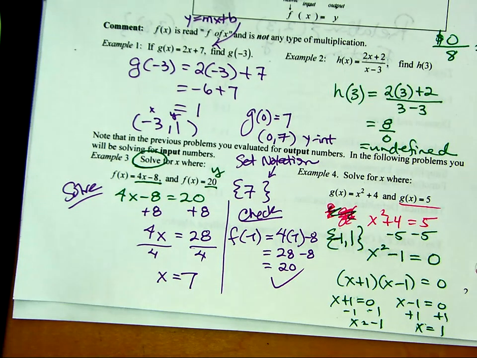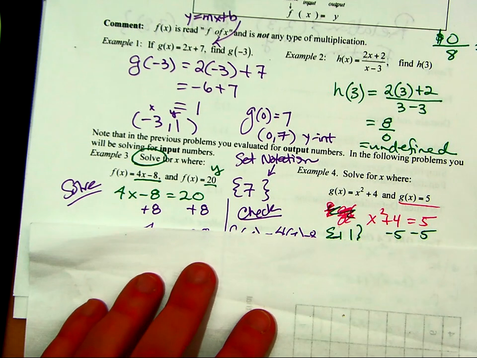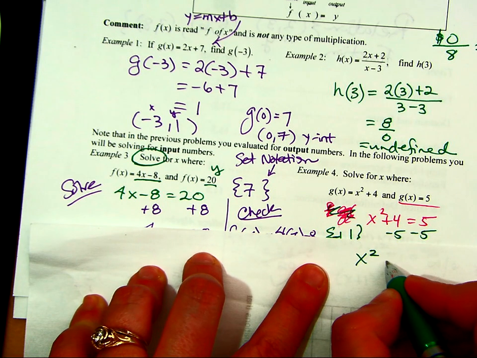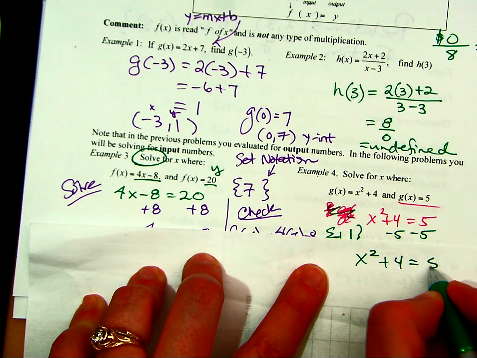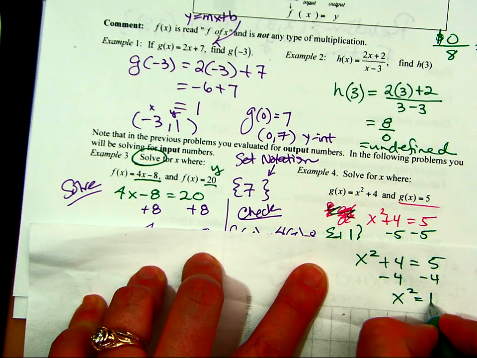Okay, now some of you were wanting me to isolate x, and that would have actually worked too. I'm looking for a piece of scrap paper so I can show you that. If we had isolated x squared, we would have had x squared plus 4 equals 5. We could minus 4. We get x squared equals 1.